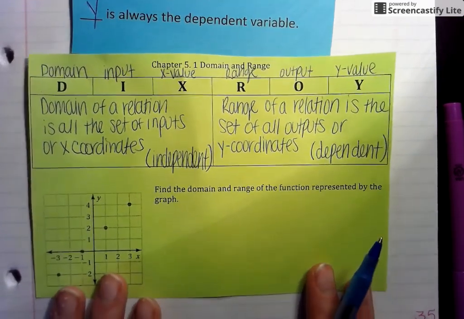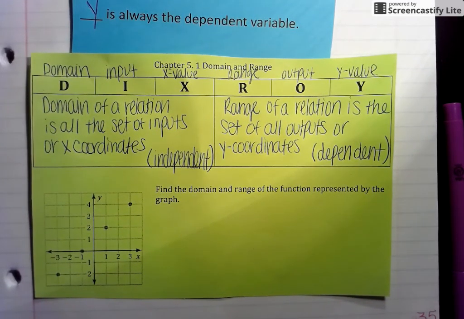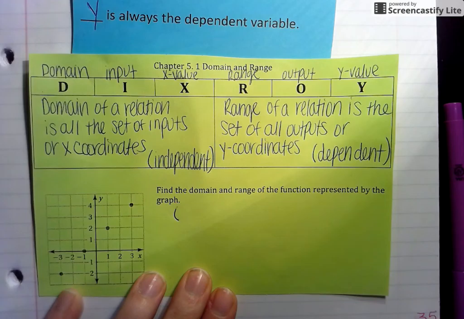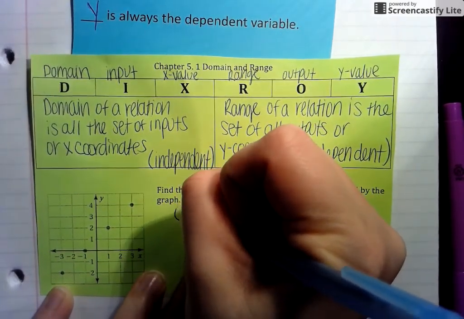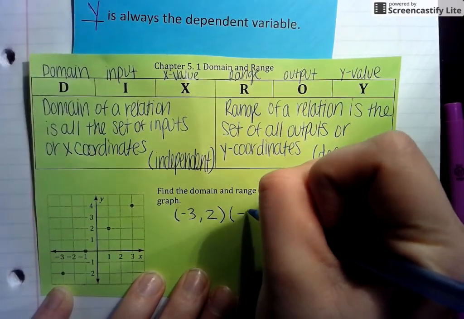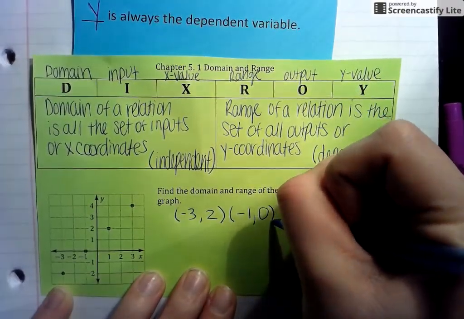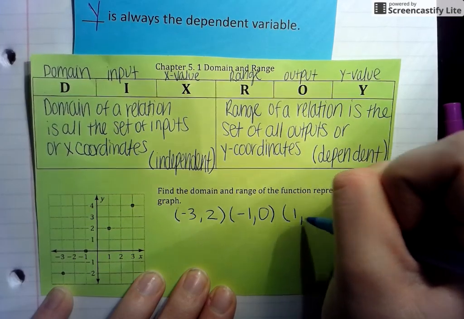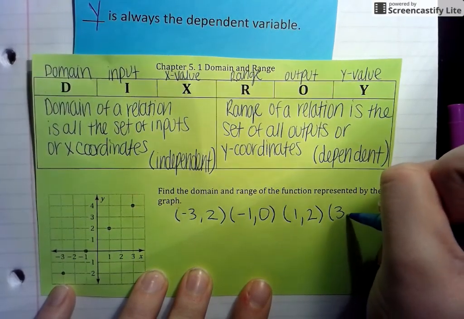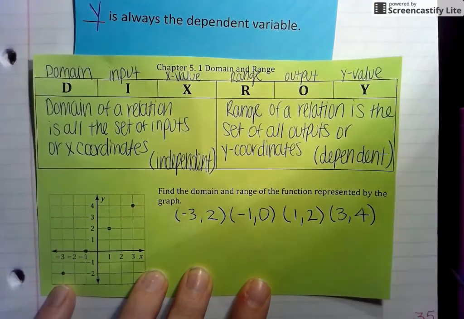So for example, if we define the domain and range of the function represented by the graph, you notice that there are these 4 coordinate pairs on our graph. Now, the best bet is to write down all of your coordinate pairs. So this one we have -3, 2. We have -1, 0. We have 1, 2. And we have 3, 4.